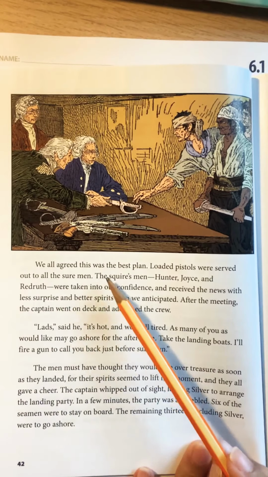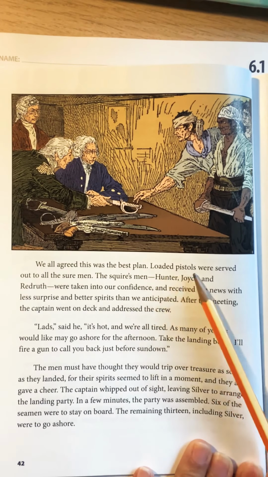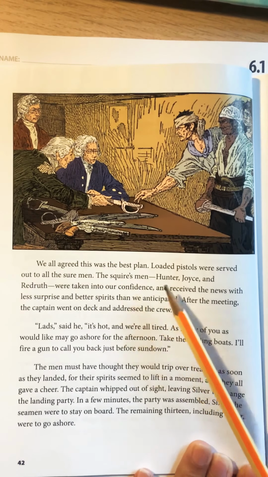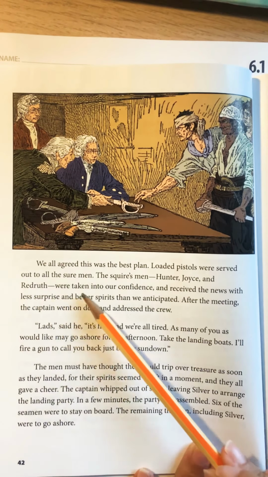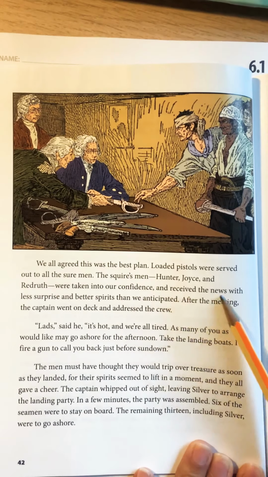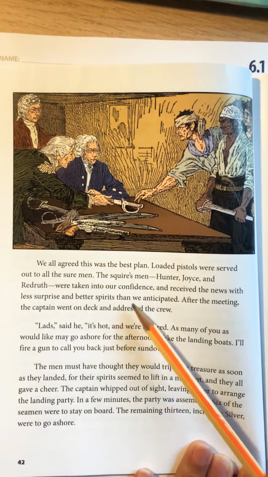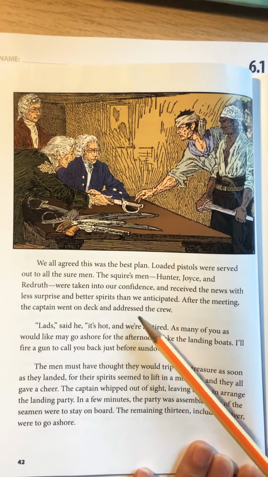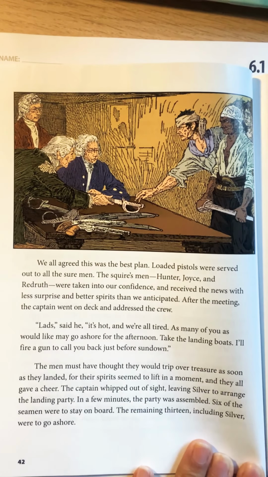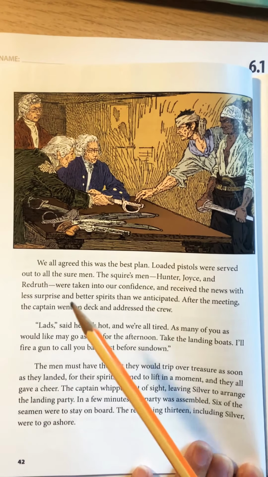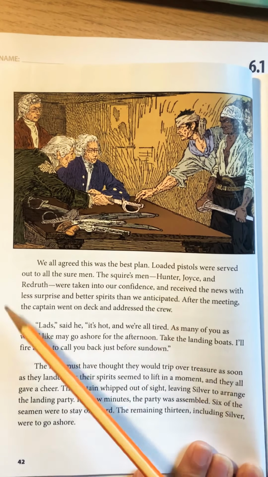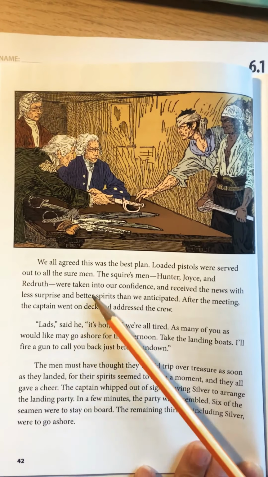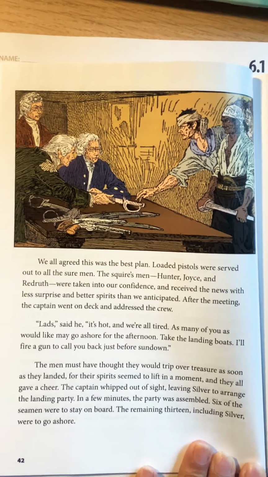We all agreed that this was the best plan. Loaded pistols were served out to all of the sure men. The Squire's men, Hunter, Joyce, and Redruth, were taken into our confidence and received the news with less surprise and better spirits than we had anticipated. After the meeting, the captain went on deck and addressed the crew. Pause. So, they told the other three guys what was happening about the bad pirates and what the plans were, and for some reason they weren't very surprised, and they took it better than expected.